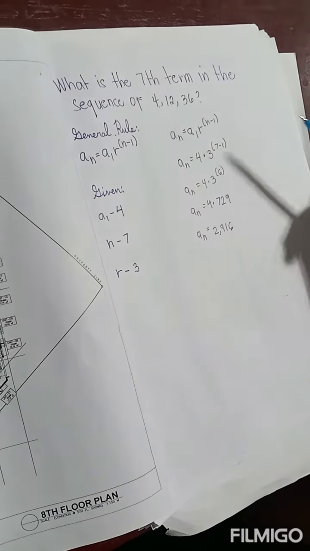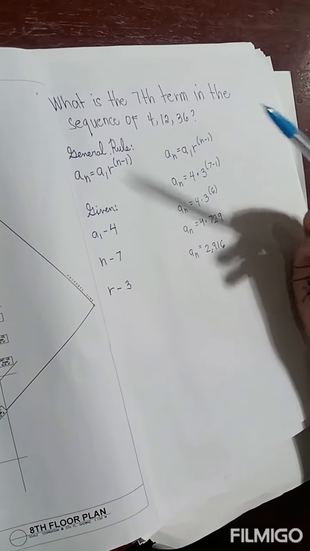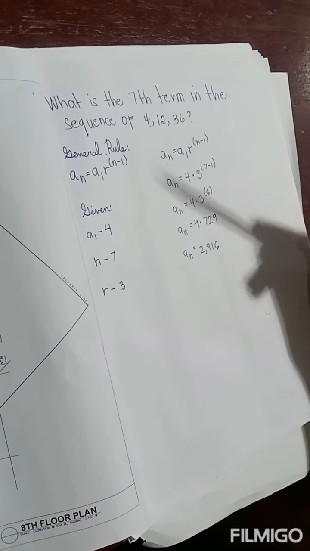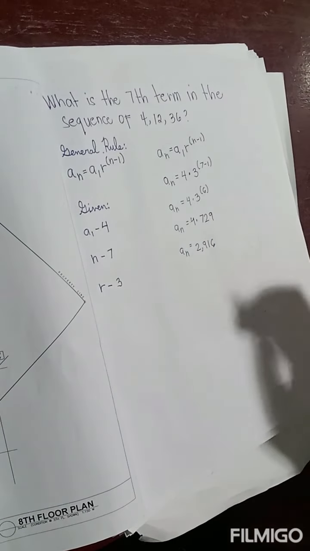So, in the general rule, the unknown number is the last term, which is the seventh term.